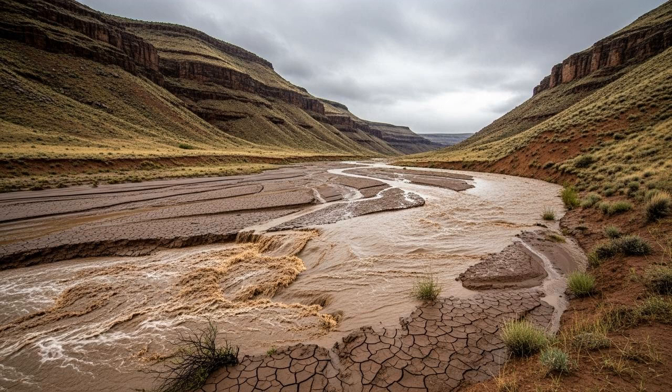Next is the condition of the soil itself. Think of the ground like a sponge. If that sponge is already soaking wet from previous rains, it can't absorb any more water. Runoff will begin almost immediately. The same is true if the soil is naturally rocky or composed of dense clay. Water just can't infiltrate, so it flows over the surface.